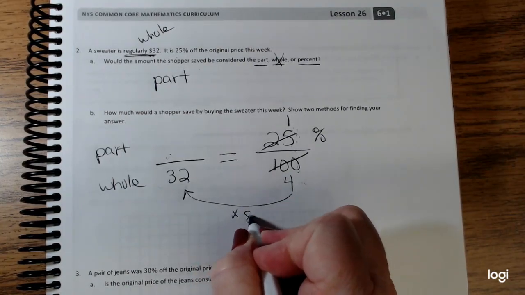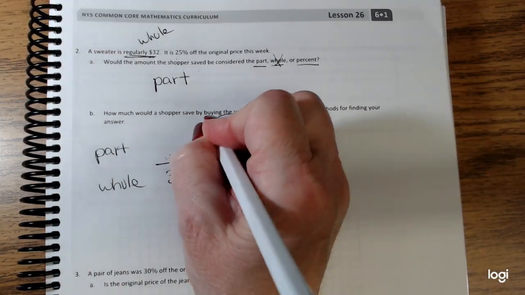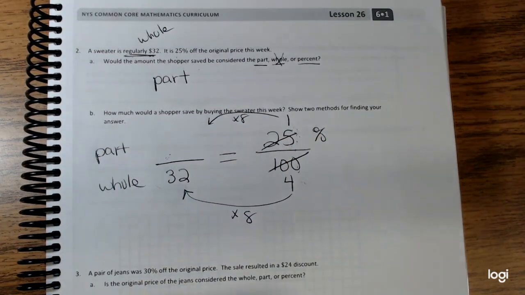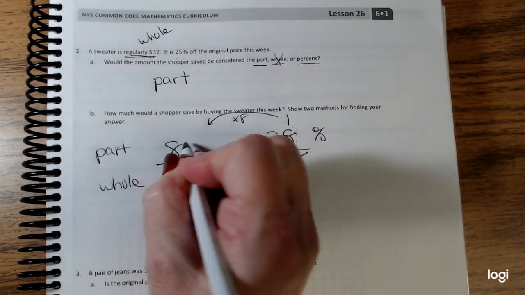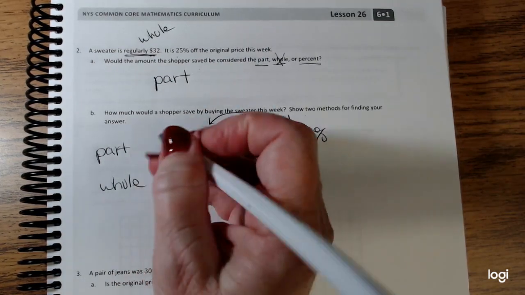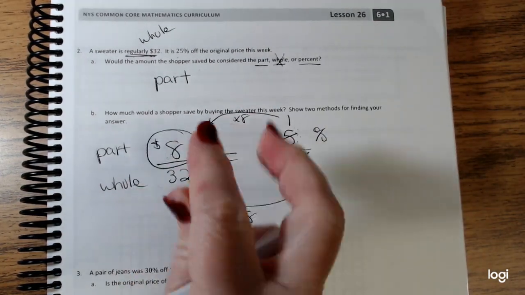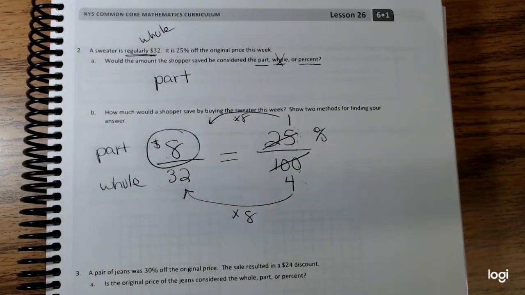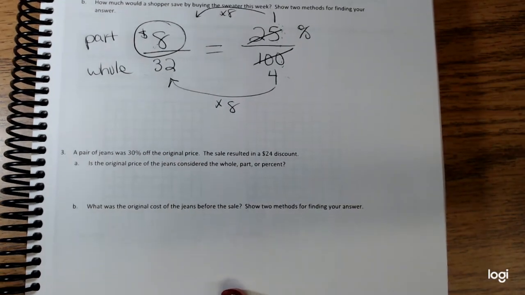4 goes into 32 8 times, which means I can multiply by 8 here on the top. And 1 times 8 is 8. So how much would a shopper save? The shopper is going to save a total of $8. All right, moving down to problem 3.